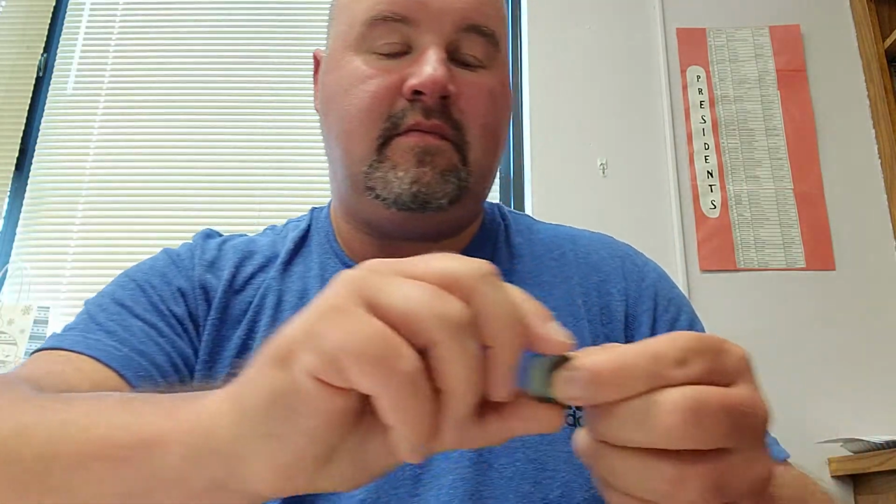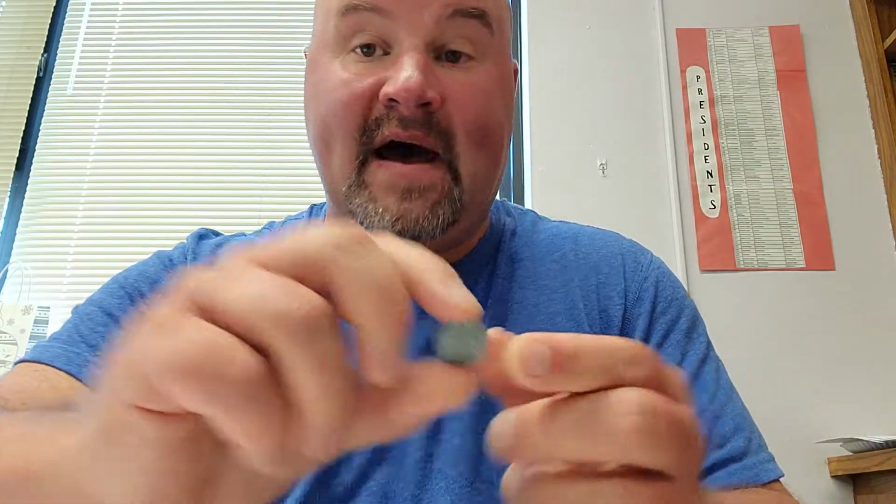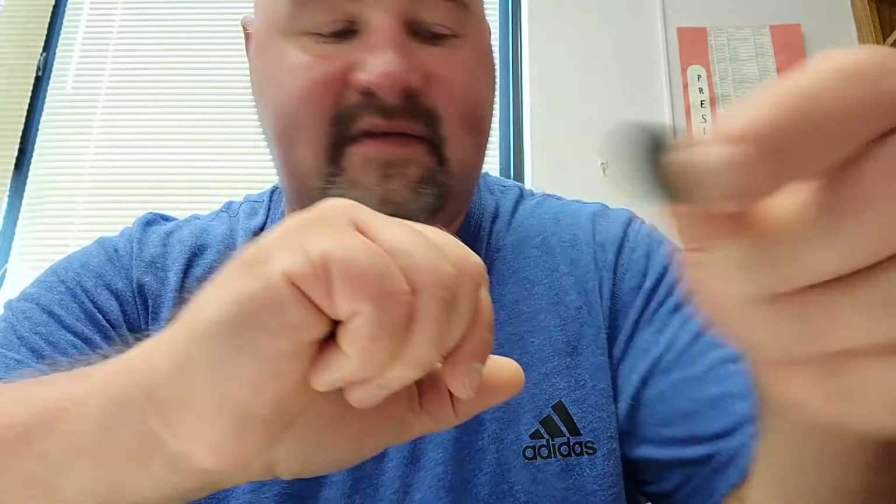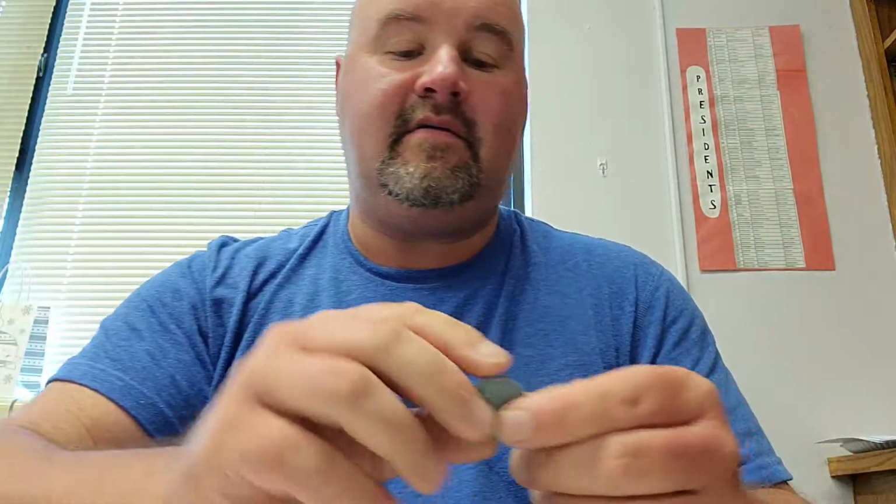So far we have penny, 1 cent. Nickel, 5 cents. Dime, 10 cents. And this one right here, what is that? That's the quarter. There's the quarter tail, quarter head. And that's worth, think about it, 25 cents.